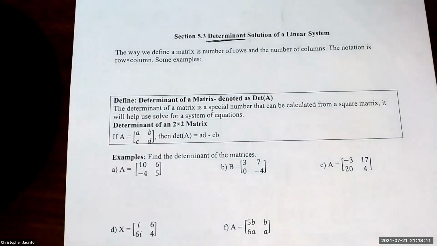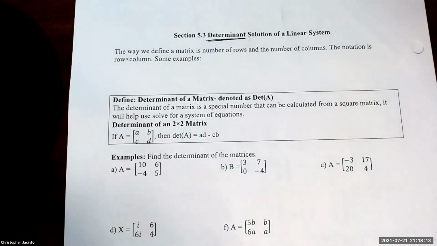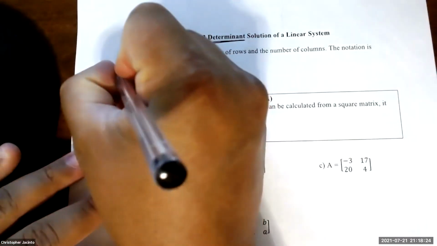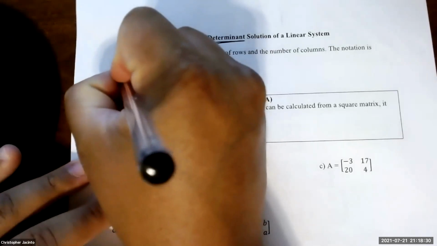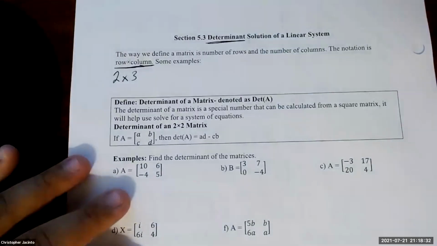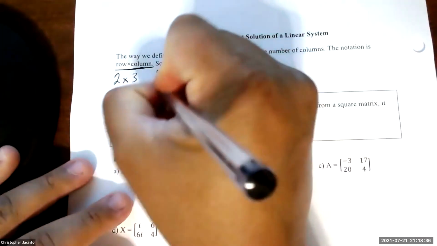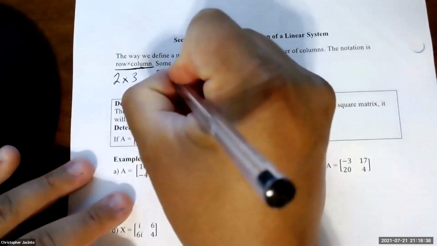Okay, before we actually get to that definition, though, we want to label what a matrix is. A matrix is labeled by the number of rows and the number of columns it has, and it's always in this format: rows x columns. So, for example, 2, 3 is saying a 2 by 3 matrix. Let's say, for example, I have something like this.